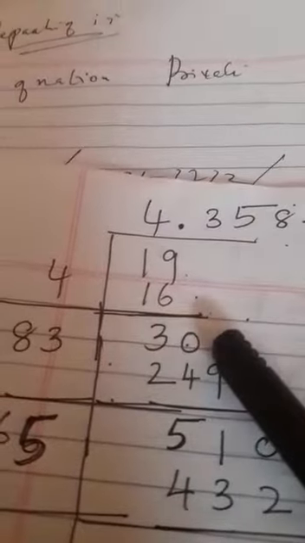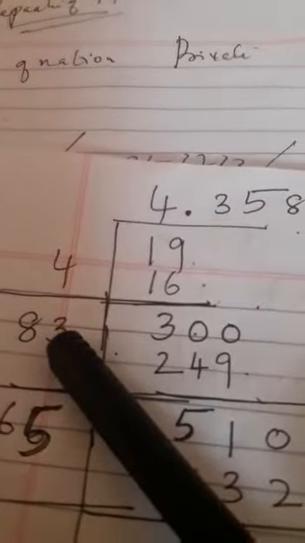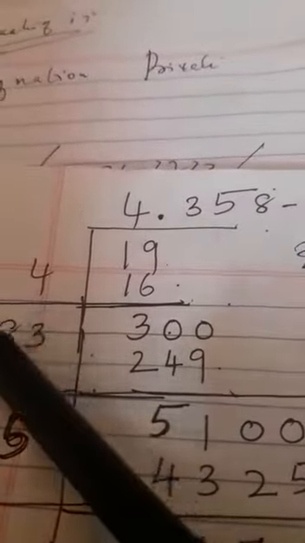So I took 83, multiplied it by 3. What is the number I am getting? 249. So 249 is the highest number which I can get, which is below 300. On the other hand, if I put 4 here, 84 into 4 will come above 300, which I cannot include. So I have chosen the number 3 such that 83 into 3 will become below 300, that is 249.